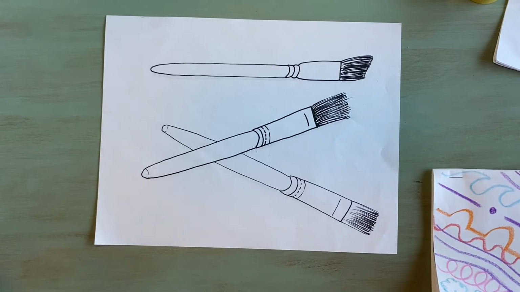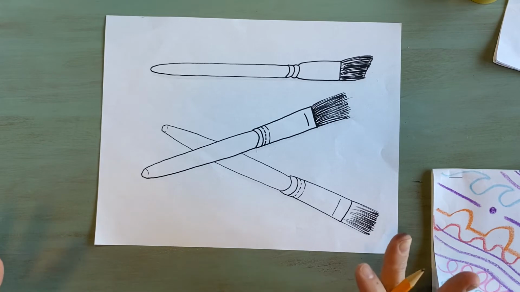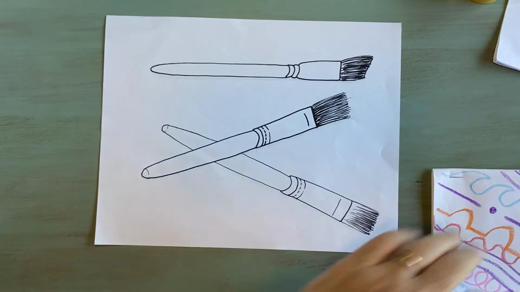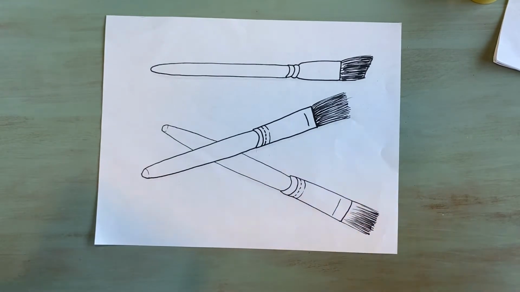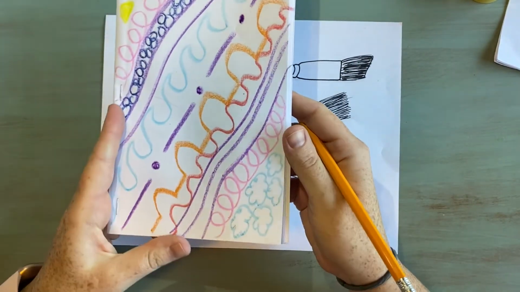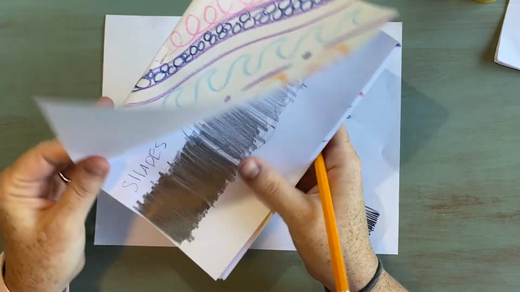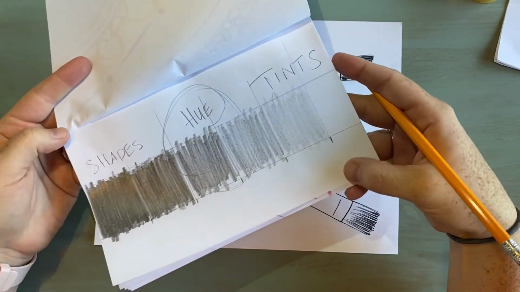All right, students, so we have been working on completing contour line drawings of everyday objects inspired by Jim Dine. And today we're working on applying value. So you should have already practiced creating a value scale inside of your sketchbook. So here's an example of one that I did with the class.